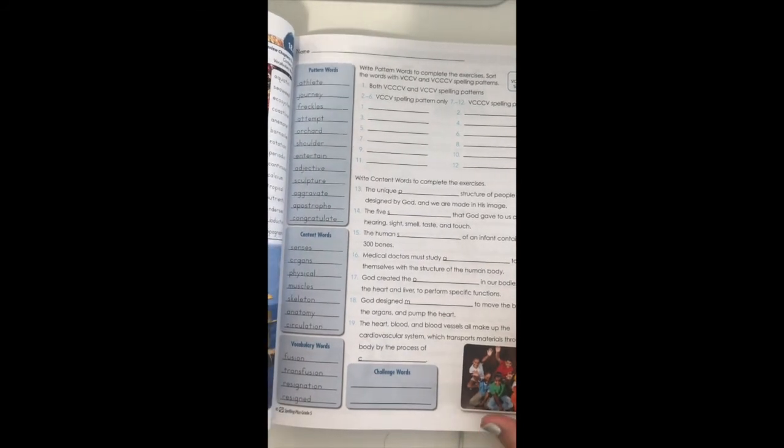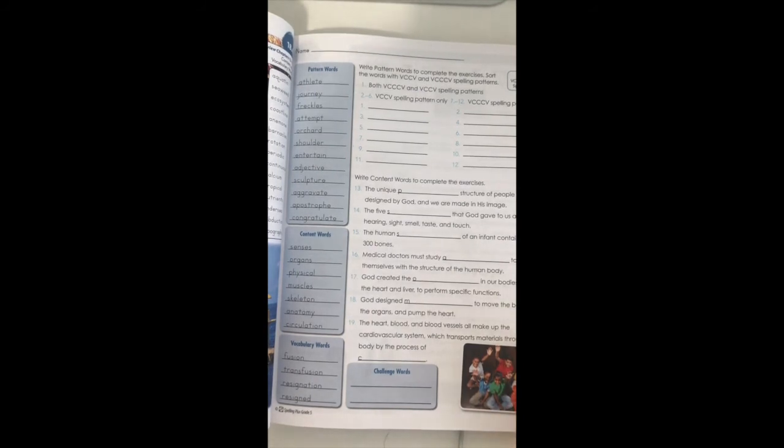So our pattern words for this week are athlete, journey, freckles, attempt, orchard, shoulder, entertain, adjective, sculpture, aggravate, apostrophe, congratulate. Content words are senses, organs, physical, muscles, skeleton, anatomy, circulation.